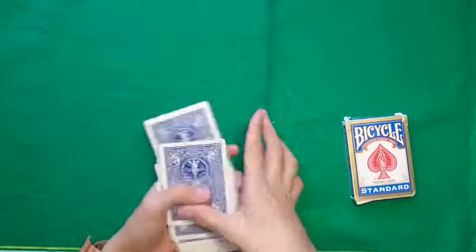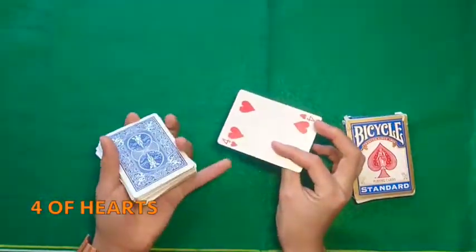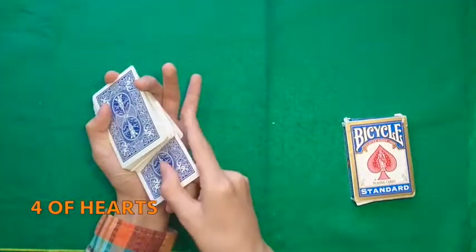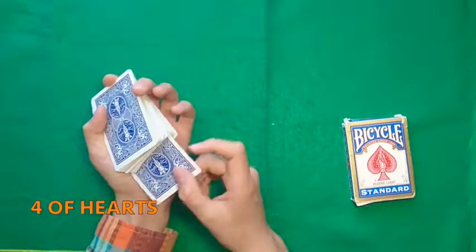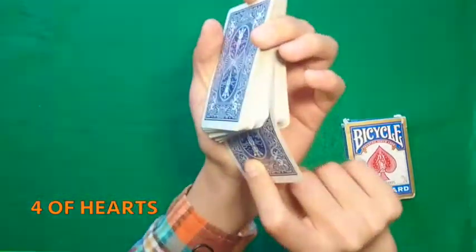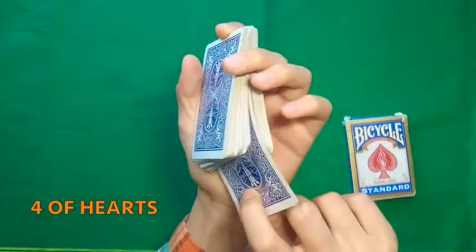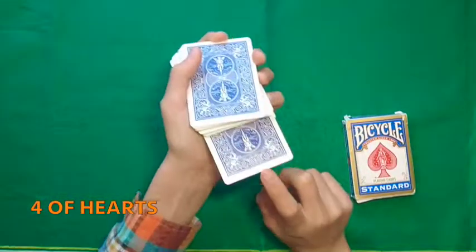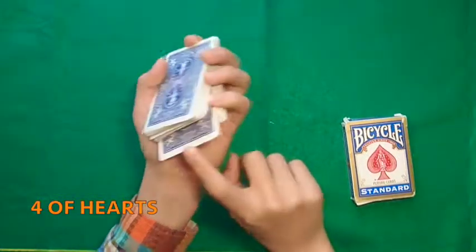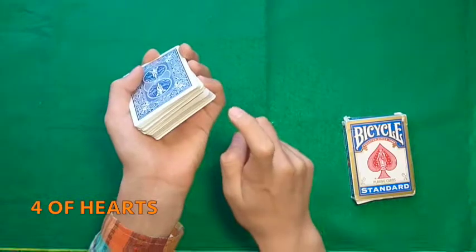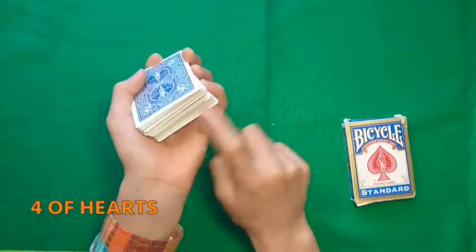So say this card. So the Four of Hearts. Now we're going to just place it in the deck, and as you're doing so, you're going to push it downwards slightly, creating a gap like this, so your pinky finger can catch it like this. And then you just push it inwards, and you've got a gap now between the top half of the deck and then the selected card and then the bottom half of the deck.